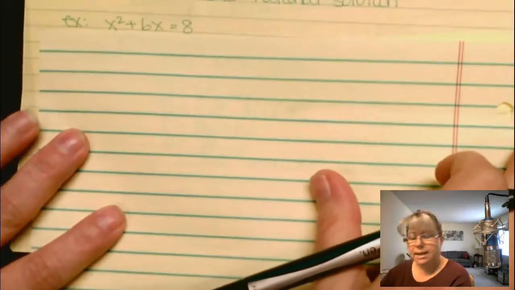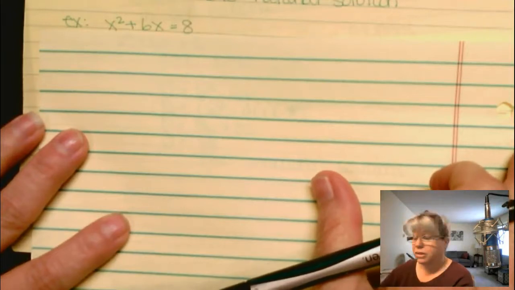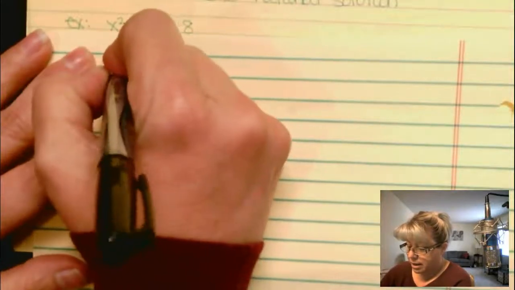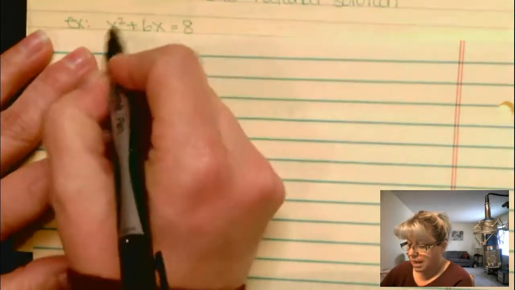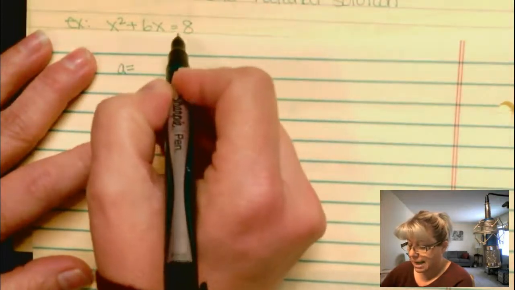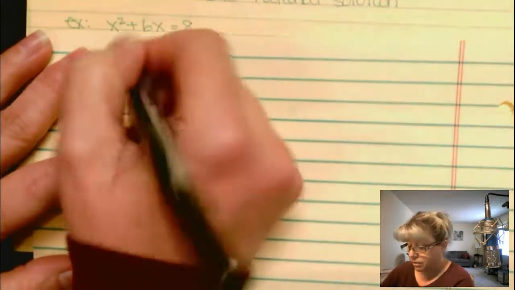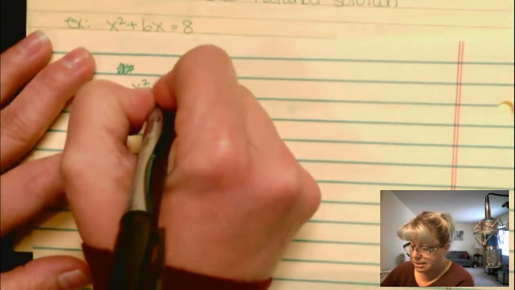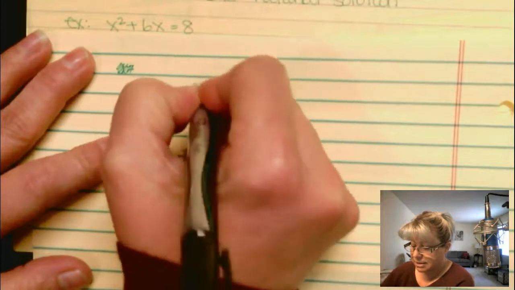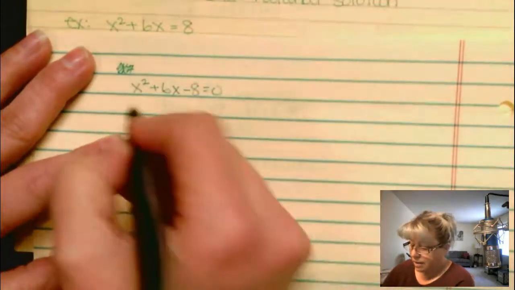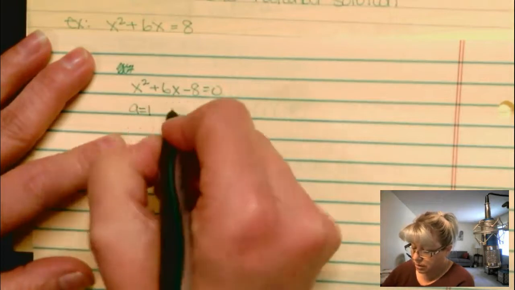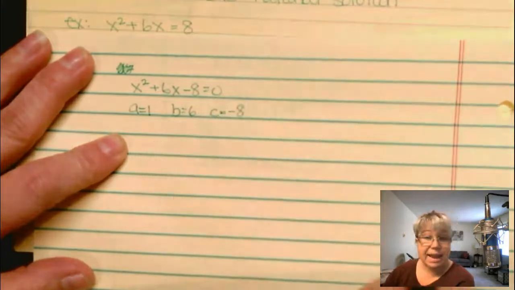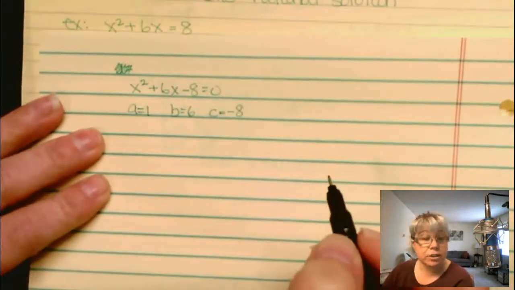All right, one more example here, and we're going to use the determinant to figure out the type and number of solutions. All right, I am looking at x squared plus 6x equals 8. First of all, I do need to write it in standard form, so I'm kind of jumping the gun here. x squared plus 6x minus 8 equals 0. That will give me a equals 1, b equals 6, and c equals negative 8. Now I can use the determinant.